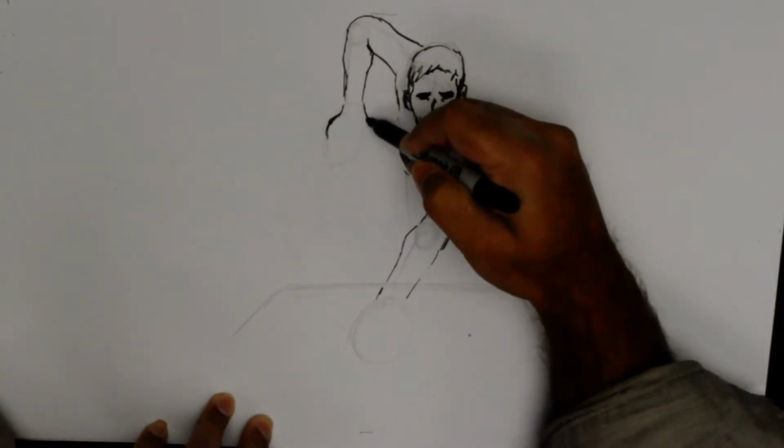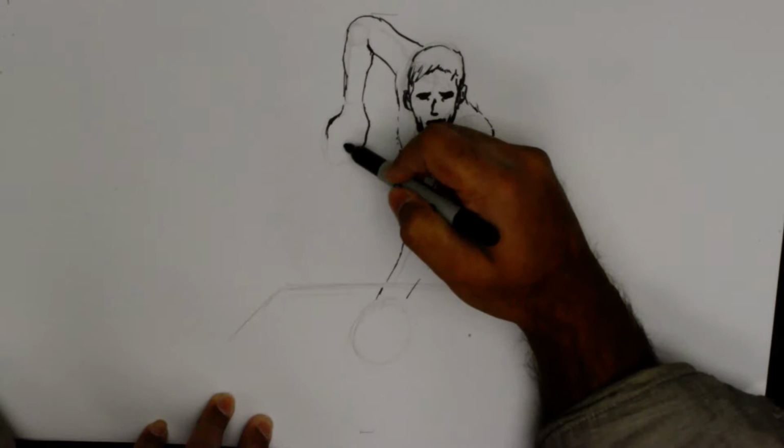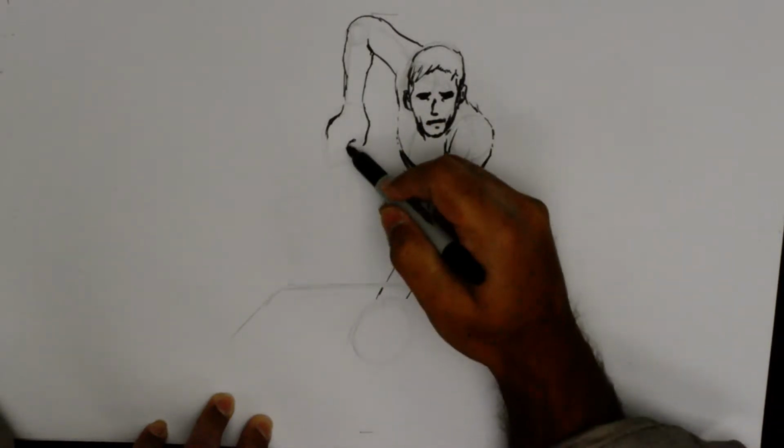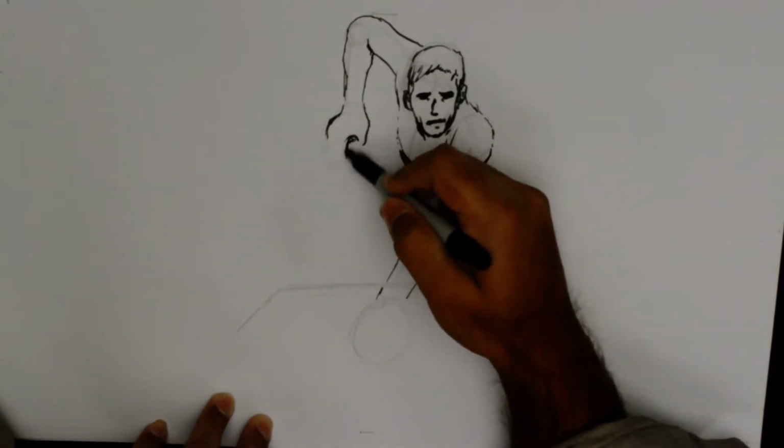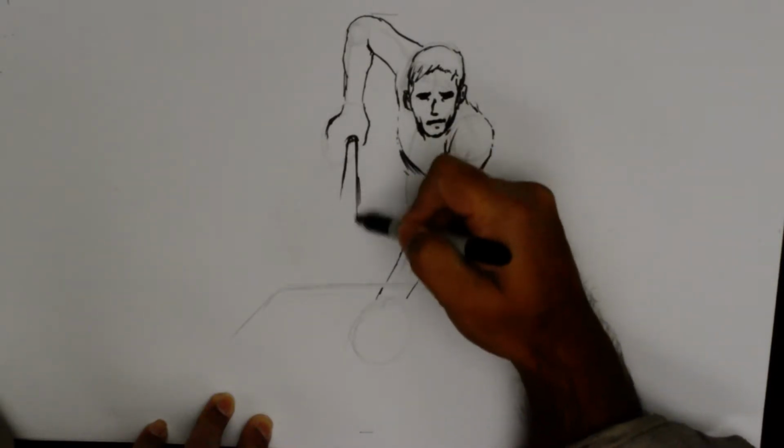So the way we're going to put in the hand like that, of course we have the foreshortening angle there too, where we start with the stick that thick and we keep coming down.